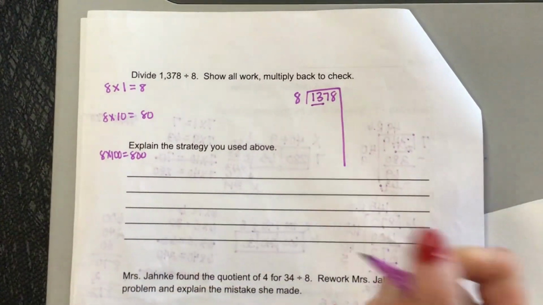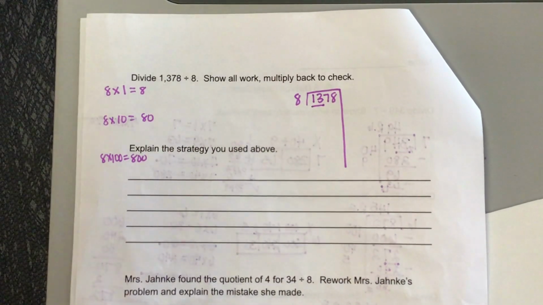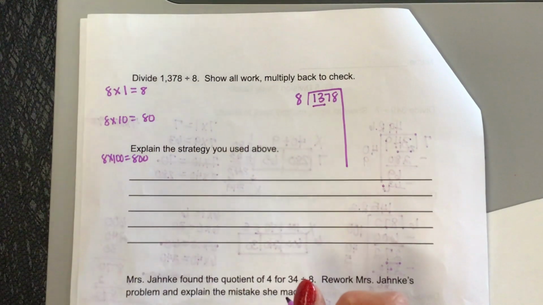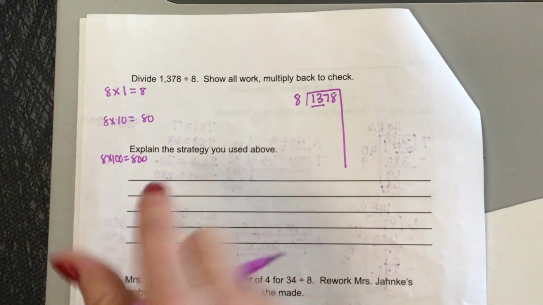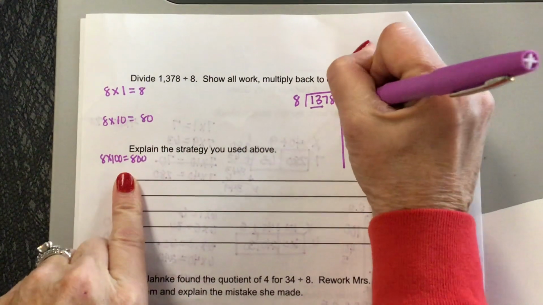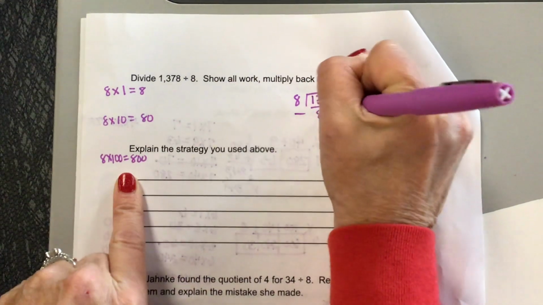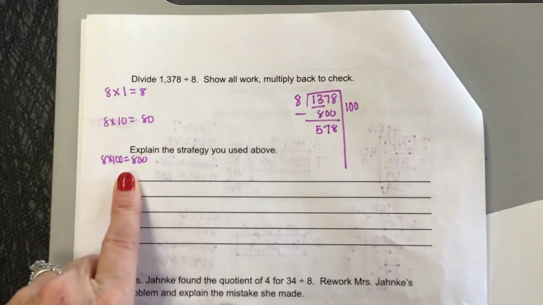How many times can 8 go into 13 without going over? 1 time. 8 can go into 13 1 time without going over. So I can just subtract 8 100 times, right? Which is the same as subtracting 800. When I do that, I'm left with 578.